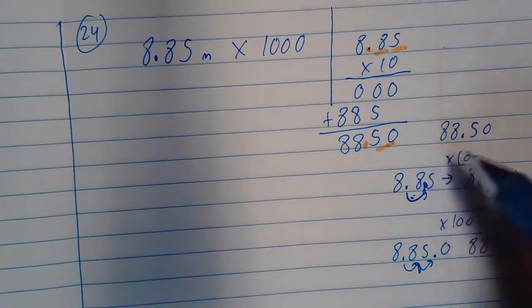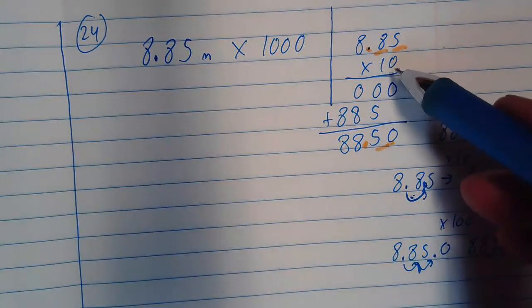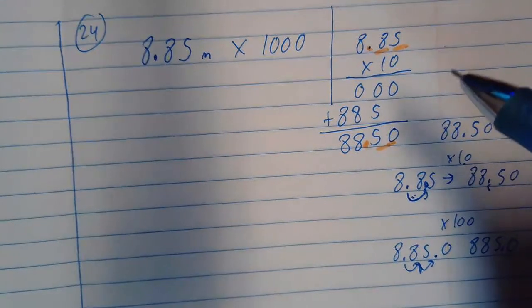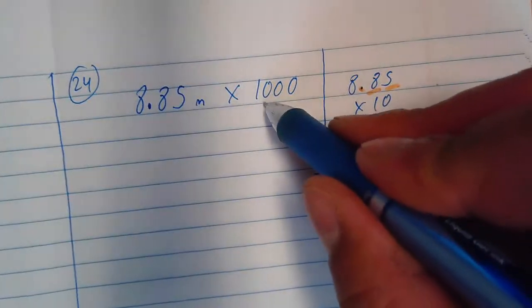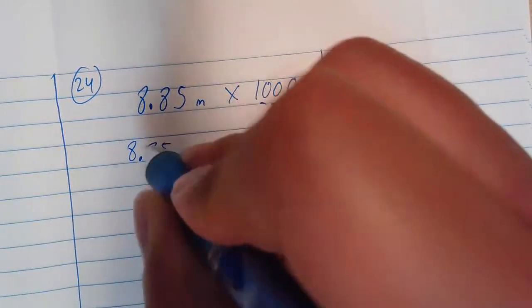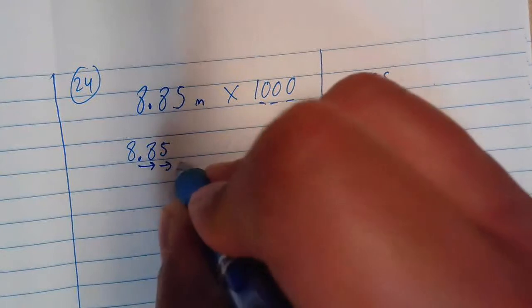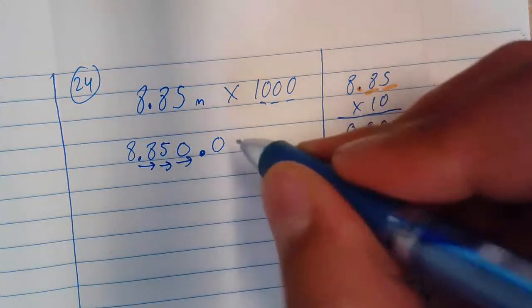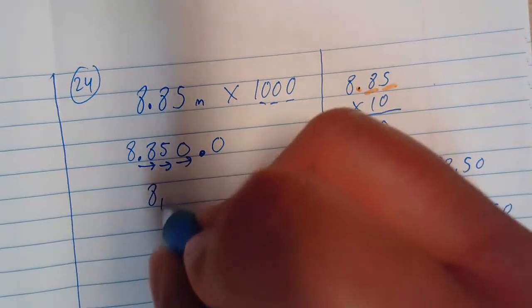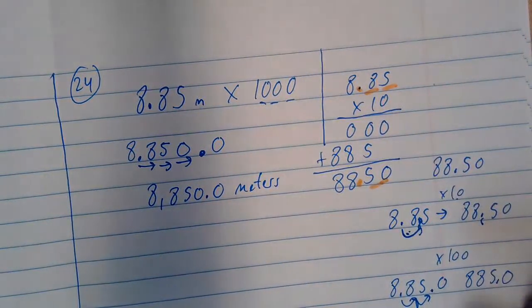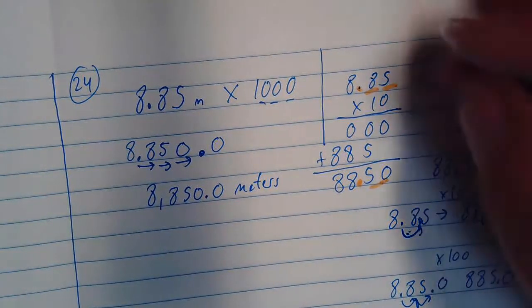When you multiply by a factor of 10, you move that place value 1 space to the right for each 0 in the multiple of 10. So 3 zeros. I'm going to rewrite this again: 1, 2, 3, decimal point. Add a 0 right there. Now I have 8,850.0 meters.